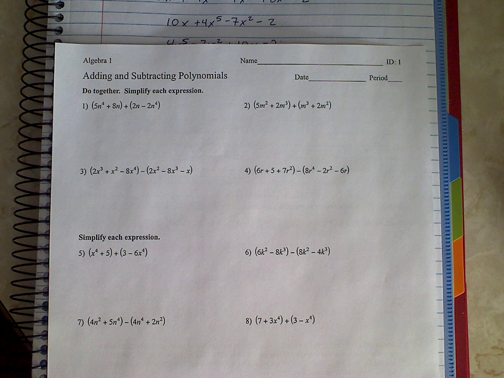Okay. I've got 2x to the third minus negative 8x to the third. So minus negative 8 is really what? Right. So 10 what? Perfect. Okay. Lucas, still you. X squared minus 2x squared. Close. There we go. Perfect. All right.